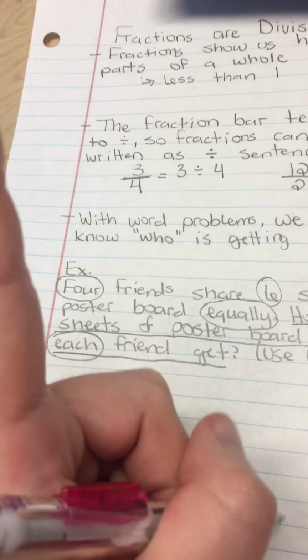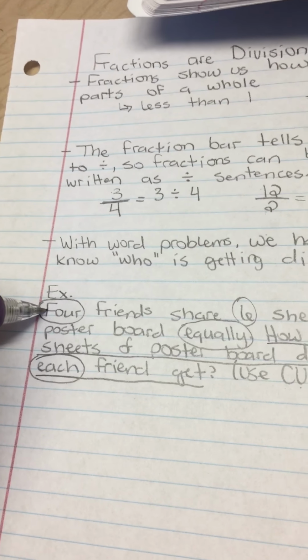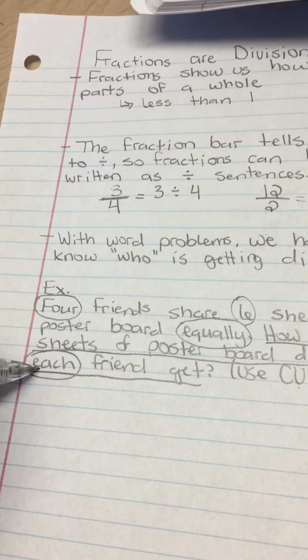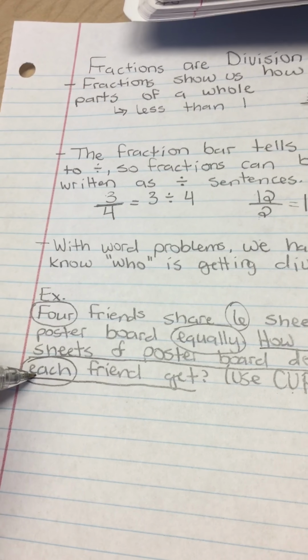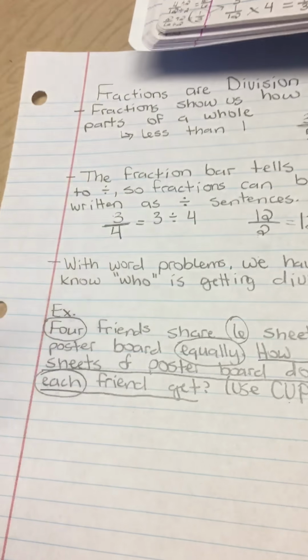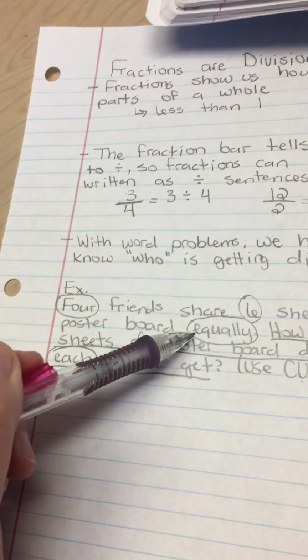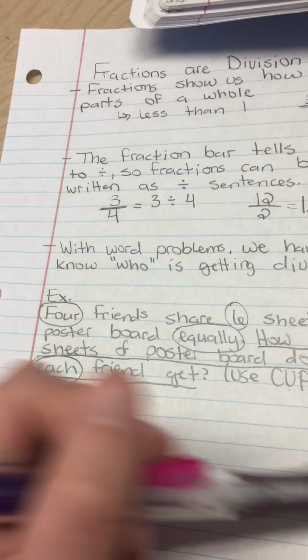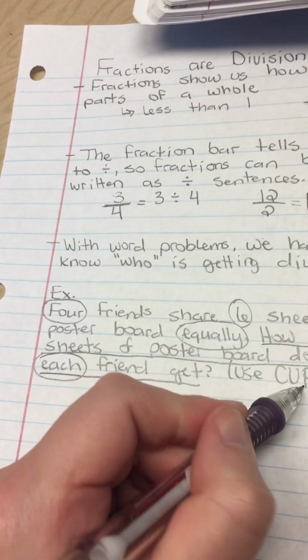Each means 1. So of the 4 friends, how much of the poster board does 1 friend get? So each of them, all 4 of them, would get the same amount. That's what this word equally is about. But we have to know how much just one of them gets. Okay? P is for plan.